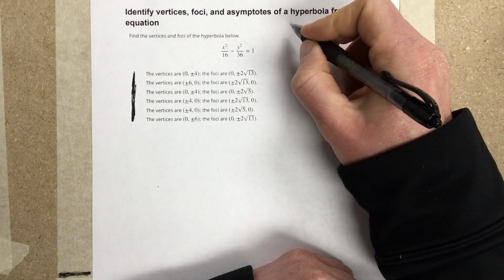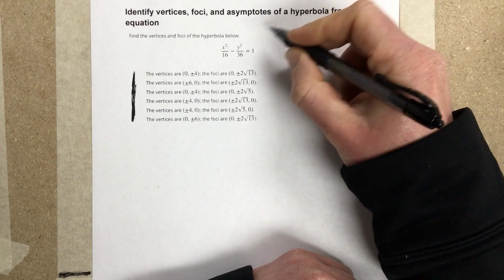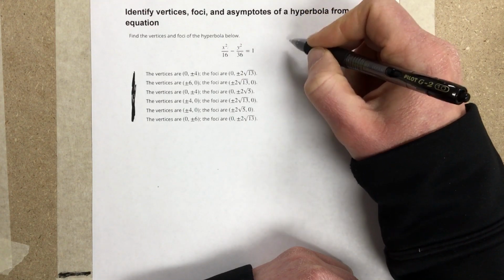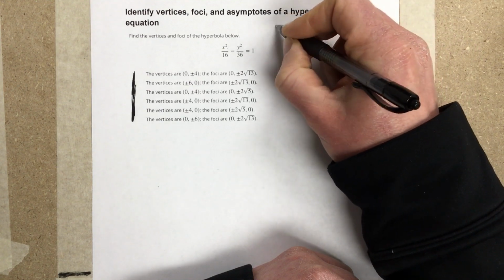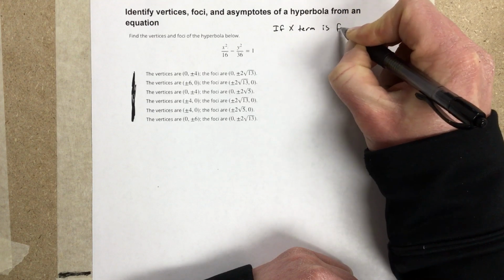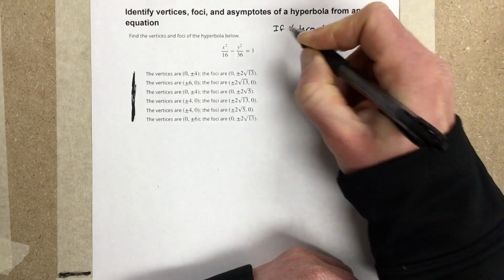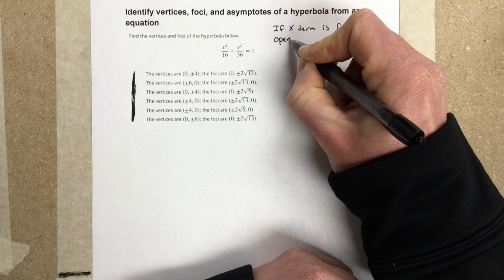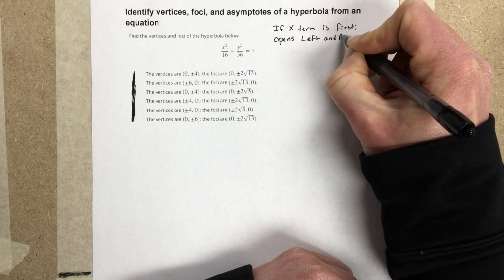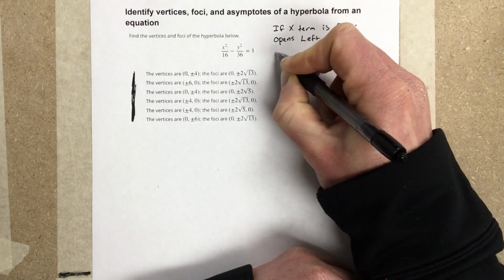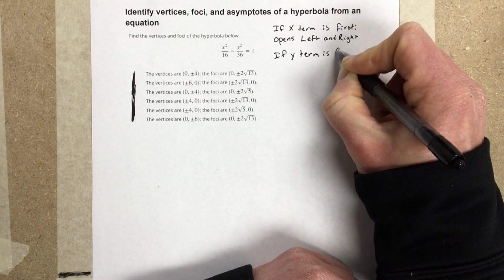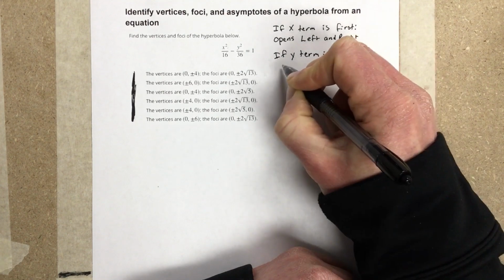And so this is how you're going to tell whether your hyperbola opens to the left and right or opens up and down. If the x term is first, then that opens left and right. And if the y term is first, then it's going to open up and down.